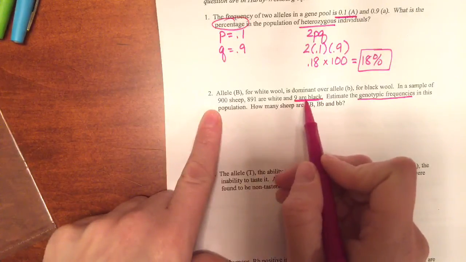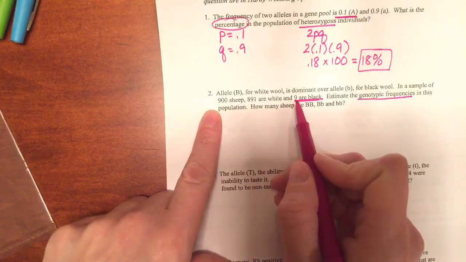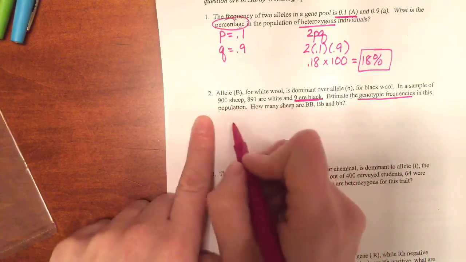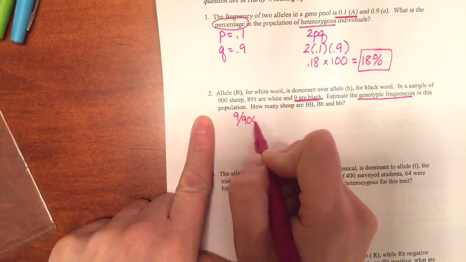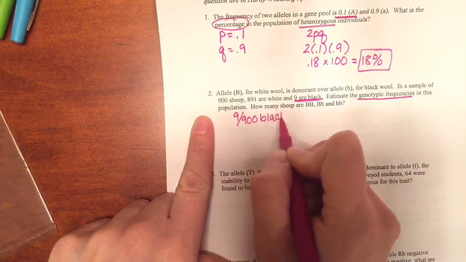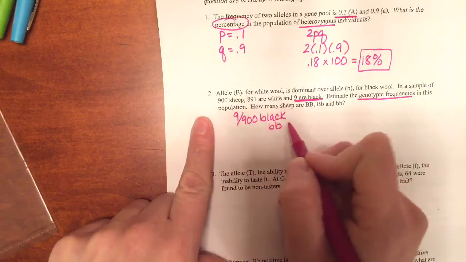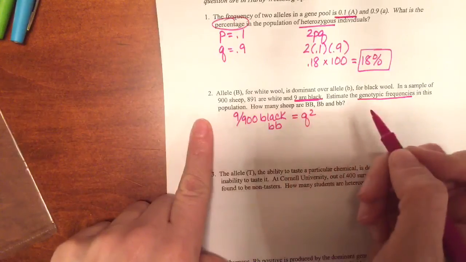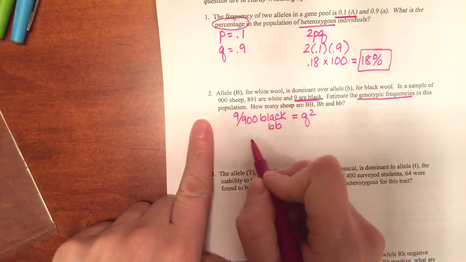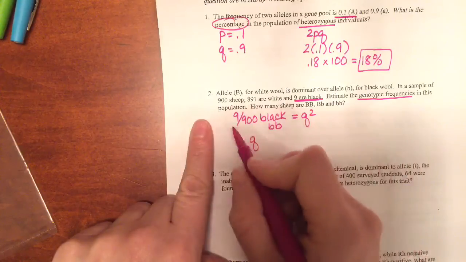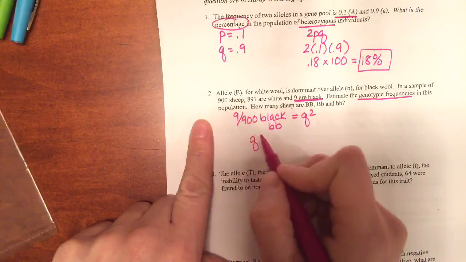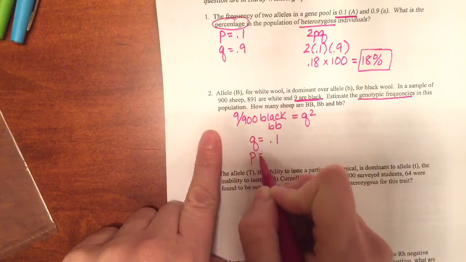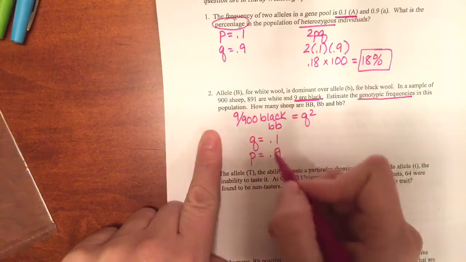So we wanted to get the frequency. What's the frequency of the black genotype? It's 9 divided by 900. So that's what we know: 9 out of 900 are black, and that's little b. What information is that in our Hardy-Weinberg equation? That is Q squared. So now we can take the square root of that to get Q. You divide 9 by 900 and take the square root, and you get Q is 0.1, therefore P is 0.9. They have to equal 1.